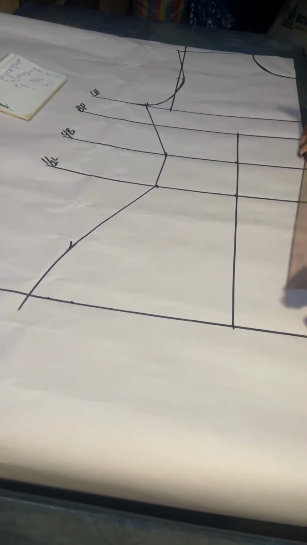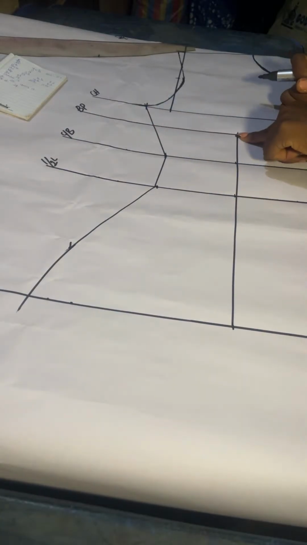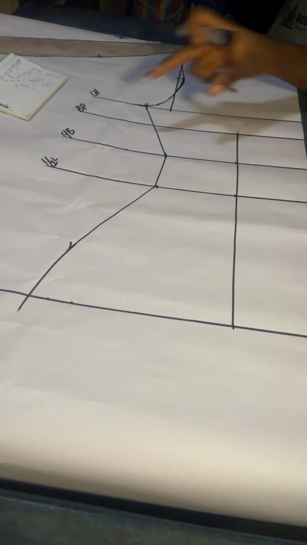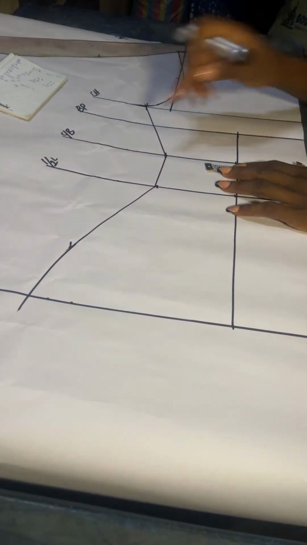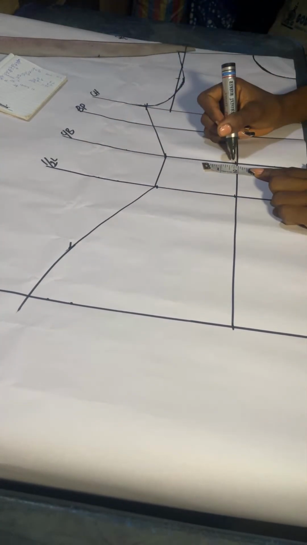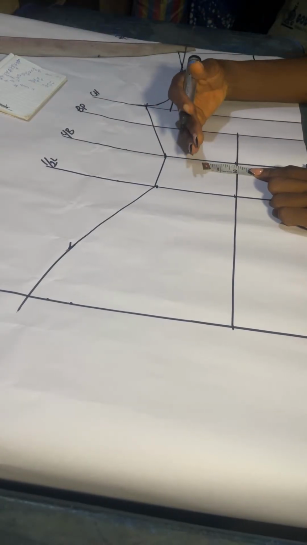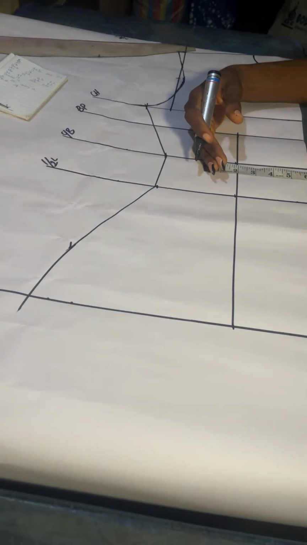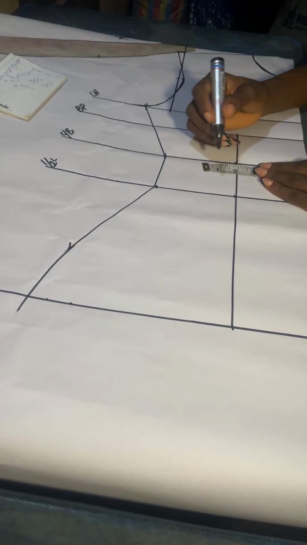And connect the lines like this. So on this same breast point line, you're not doing anything here. You come down to this under bust line. On the under bust line, you're marking 2 by the side. Okay, always remember 2 by the side. This is more like a princess cut, so you'll be taking out 2 inches.